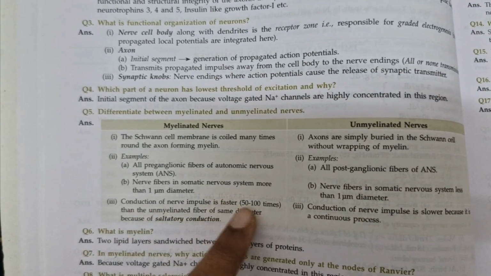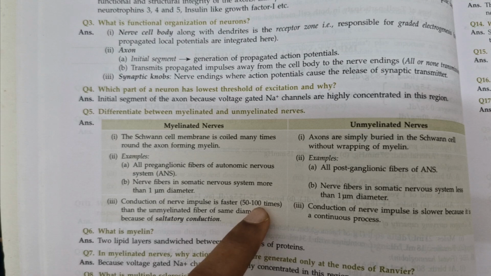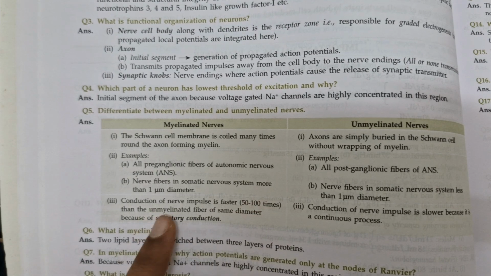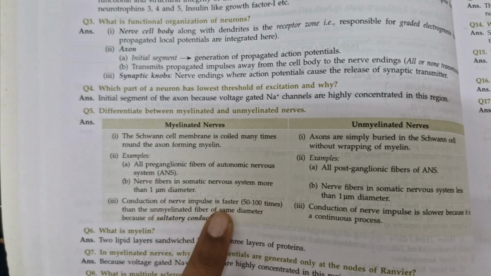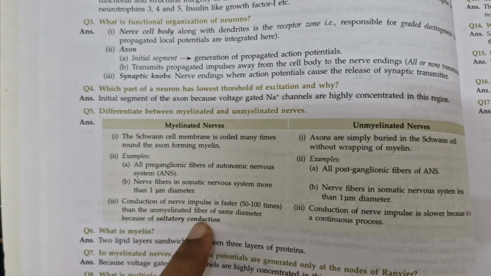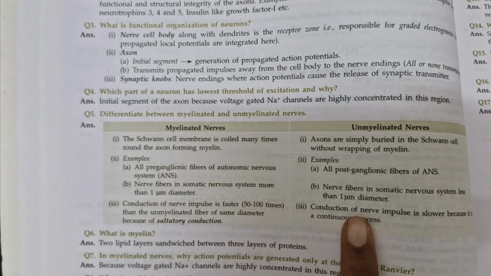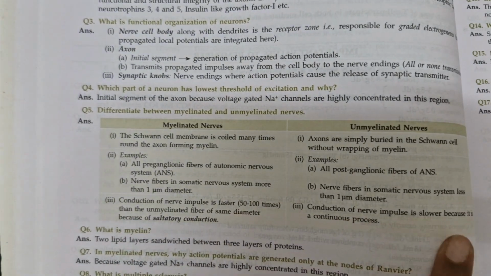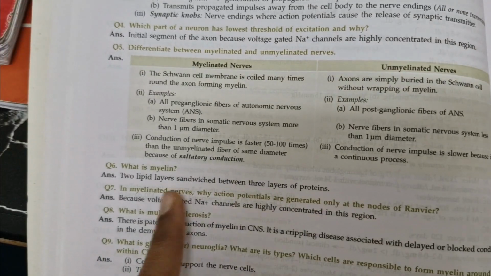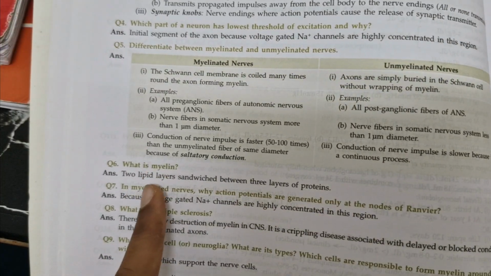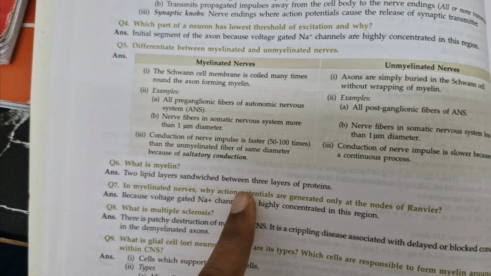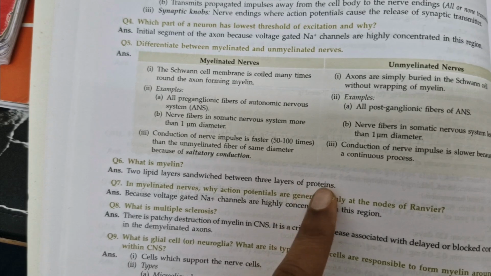Conduction of the nerve impulse is faster in myelinated fibers, 50 to 100 times that in unmyelinated fibers of the same diameter, because of saltatory conduction. Conduction of the nerve impulse is slower in unmyelinated fibers because of the continuous process. What is myelin? Two lipid layers sandwiched between layers of protein.